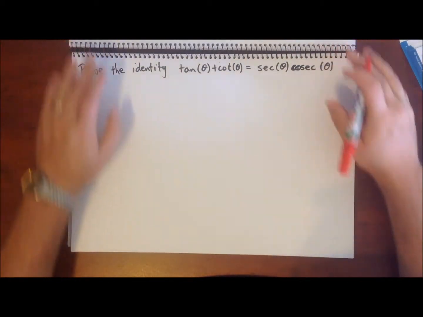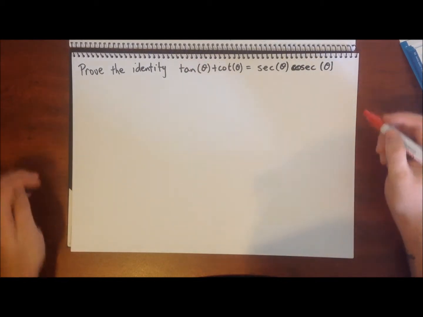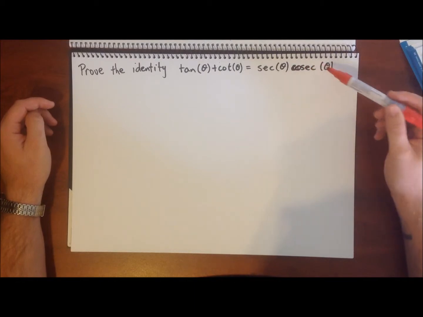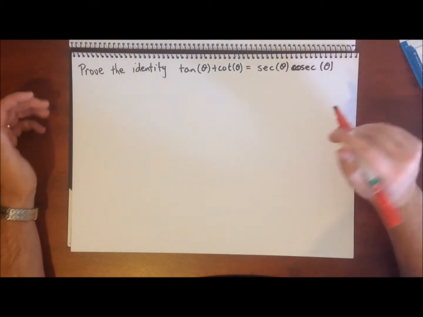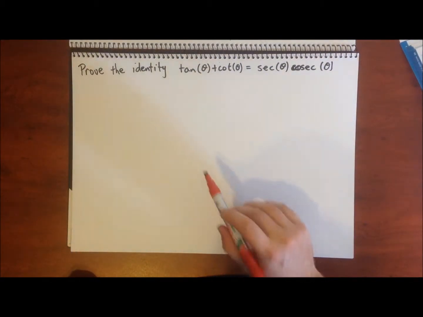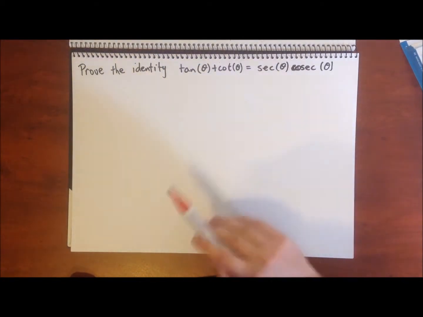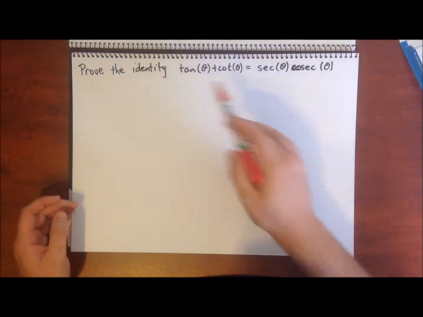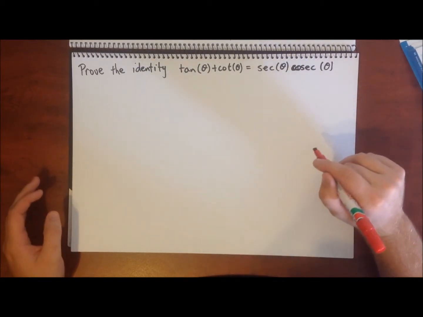So we've got two proofs that we're going to look at, and this is our first one, which is prove the identity tan theta plus cot theta equals sec theta cosec theta. That means that these are times together. The way we need to go about proofs is that in order to prove an identity like we have here, we need to show that this side of the equation is in fact equal to this side of the equation, or vice versa. So we just need to modify one of the sides of the equation and make it equal to the other side. Therefore, we're proving that they're the same thing.